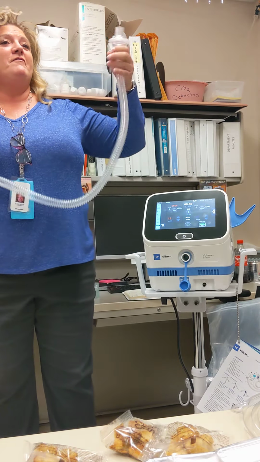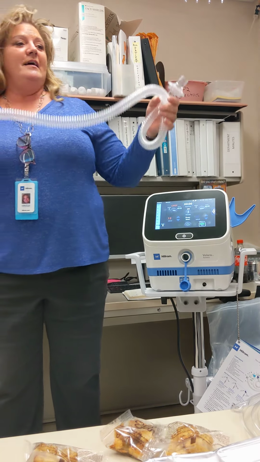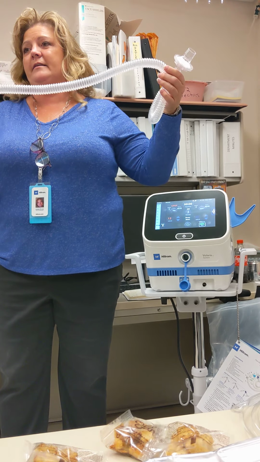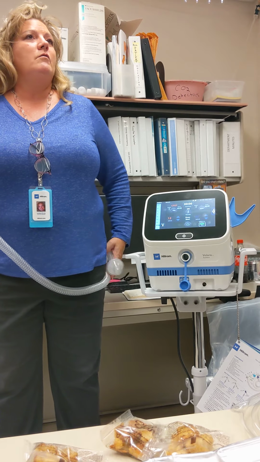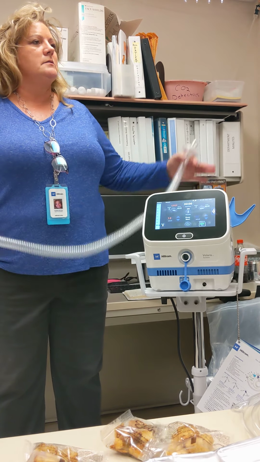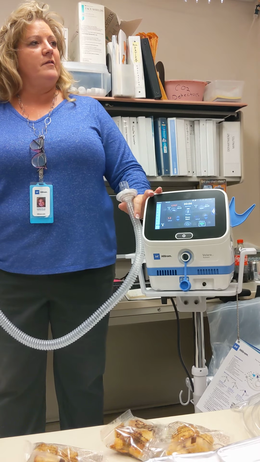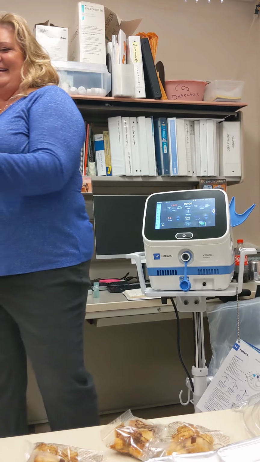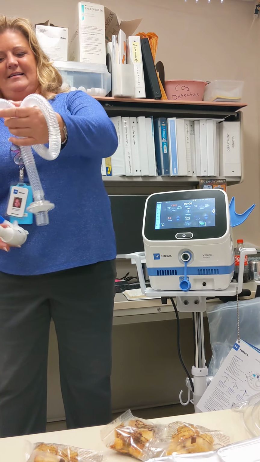Now, wait, here's the thing. If you have a patient that is going home and they're qualified and they're getting one of these at home, let them have the circuit. How much are they? Your hospital, I know it's $94 for the circuit. At home, for the machine, it's $89.50 per minute. I was thinking the circuit costs more than the machine does. Yes, circuits are about $100, yeah.